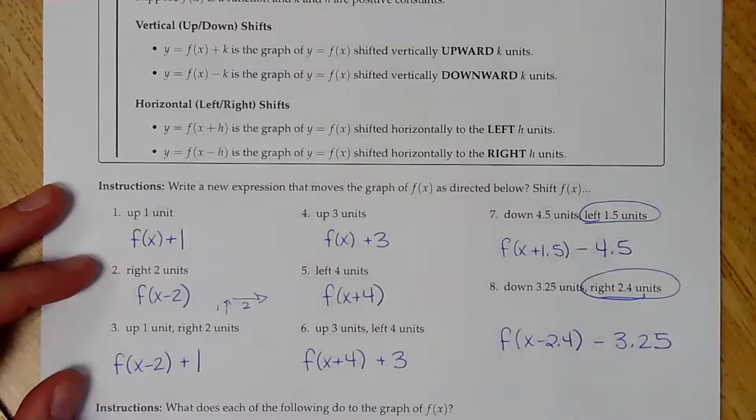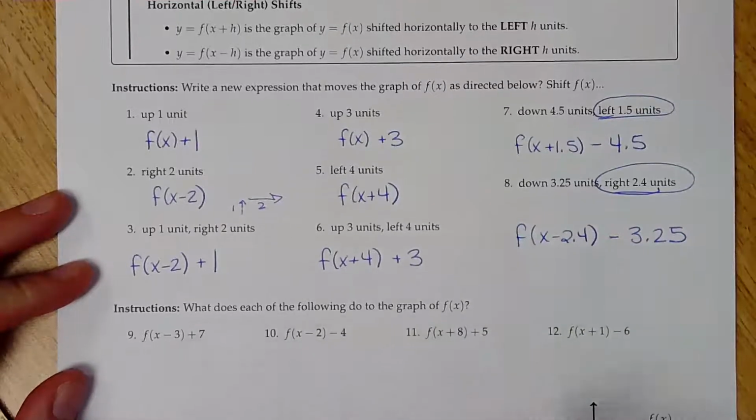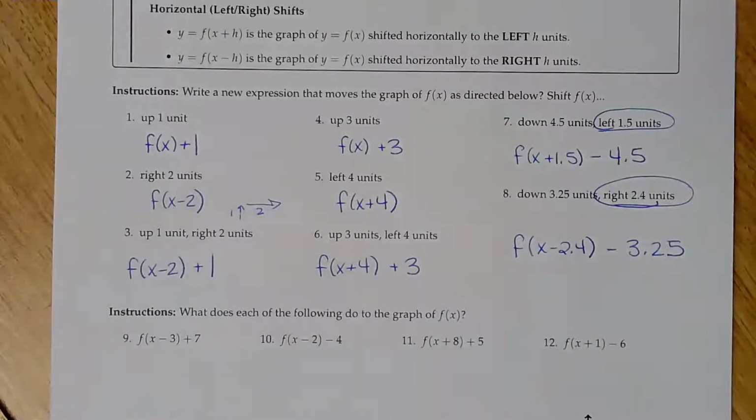All right, awesome. When we come back in the next video, we're going to reverse that process. So we have the equations, and we'll take a look at figuring out how that moves the graph.